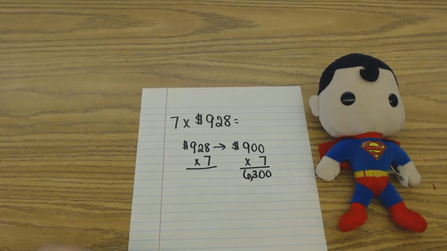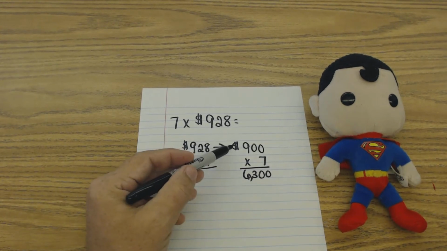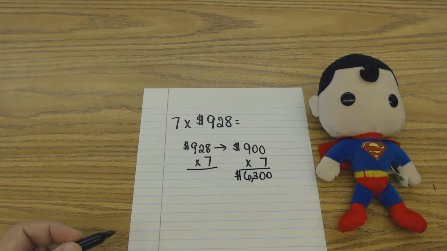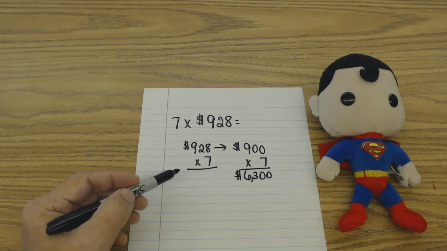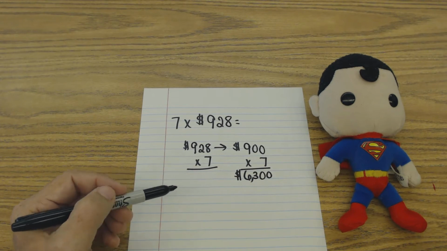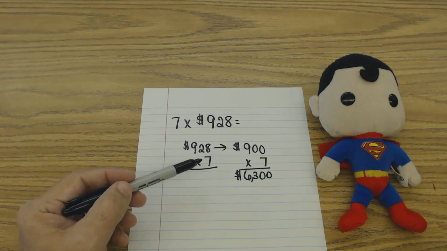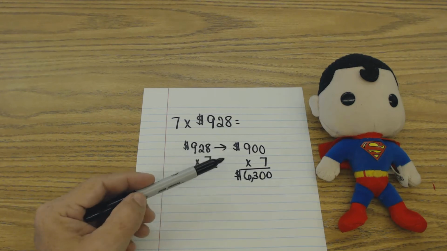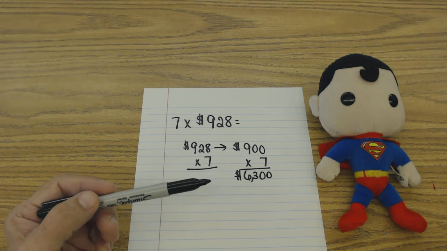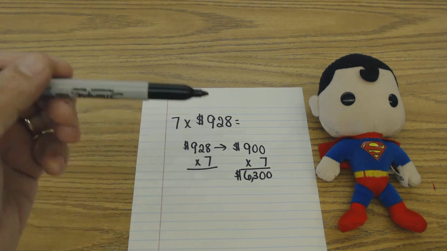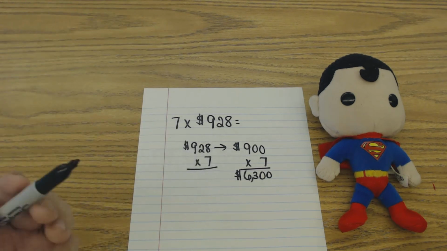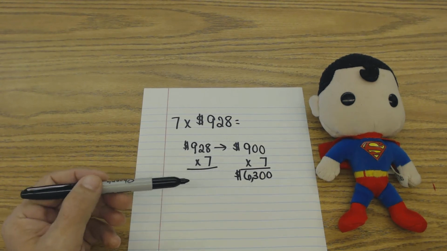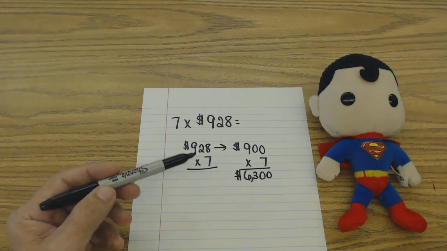The thing I want to point out is we have a dollar sign here, and it is very important that we put the dollar sign in our estimate as well as in our actual answer. Boys and girls in 4th grade usually learn how to do the multiplication well, but they sometimes forget to put the dollar signs in, or if we have a different unit, inches or square miles or whatever the unit will be, we want to get in the habit of labeling our units whenever we have them.